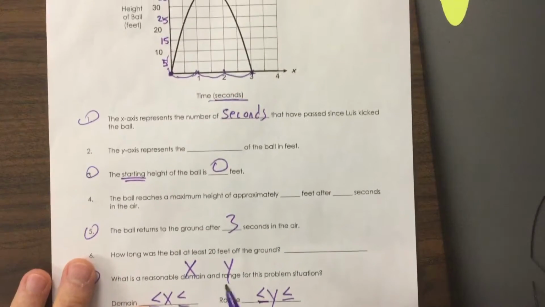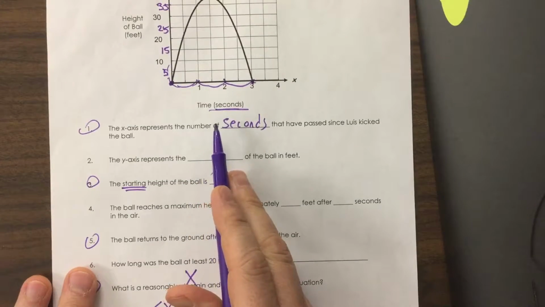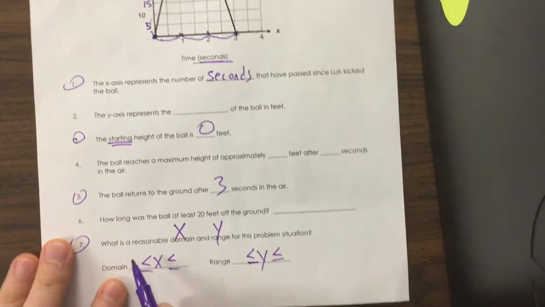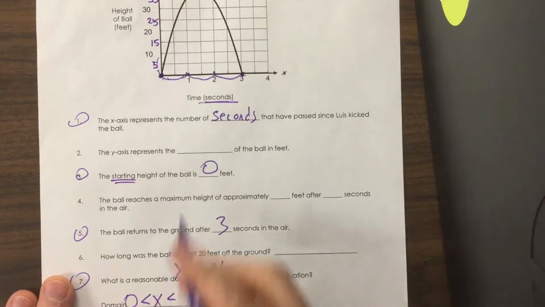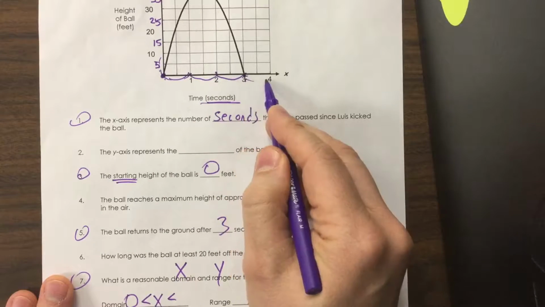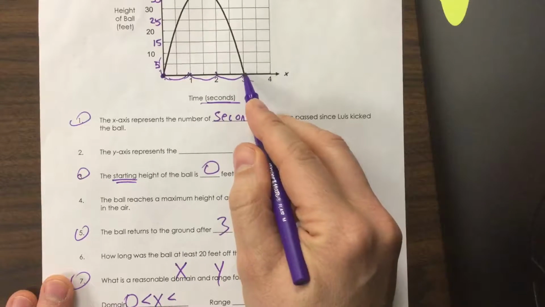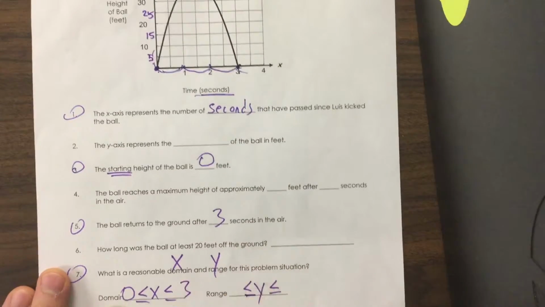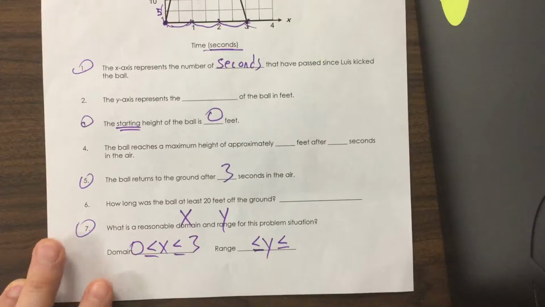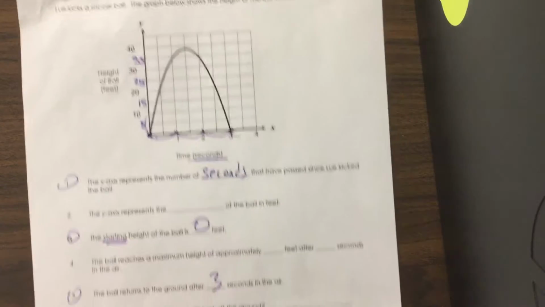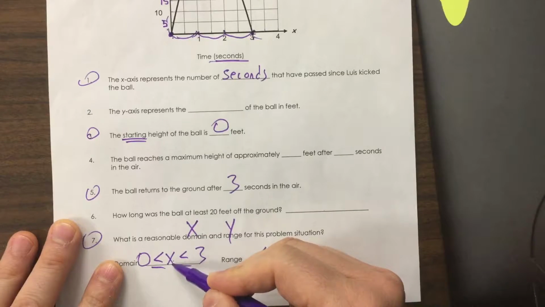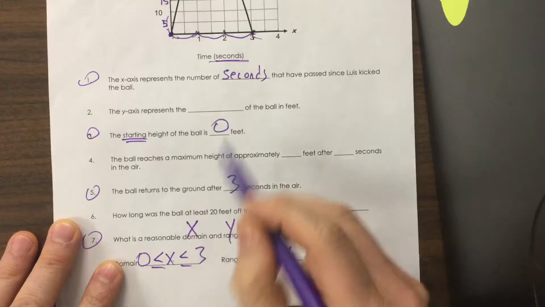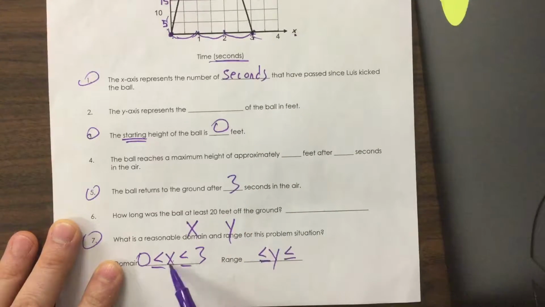Now, since x is time in seconds, we're talking about the lowest time value. The lowest time value is 0. The highest time value is 3. We don't need 4 because the ball didn't go that far. The ball hit the ground at 3. That is our domain. Now, technically you could use t here instead of x, but we know this is x. They may put answer choices with t, but we know the t and the x are basically the same thing, right? They even labeled this x-axis. So we're going to use x.